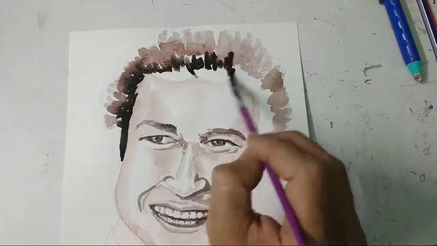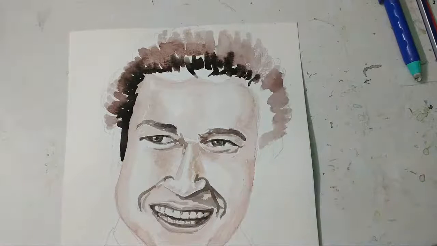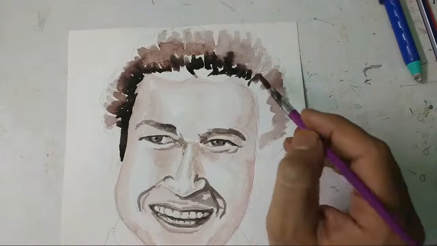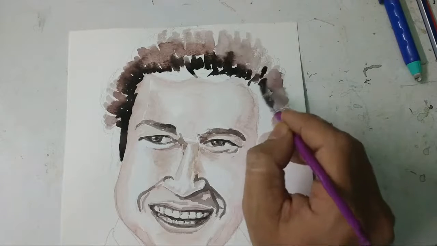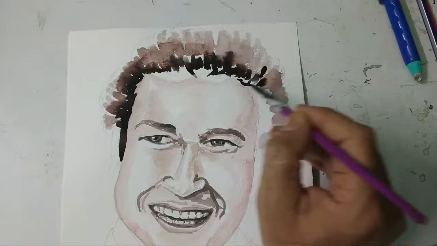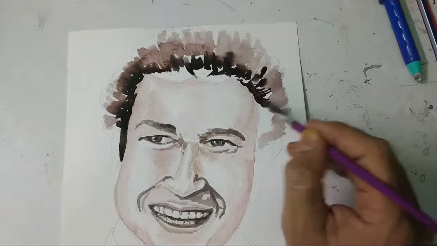And if you are seeing some areas, I am leaving it white. And here also, the right side, the hair is going up, they are angled upwards.